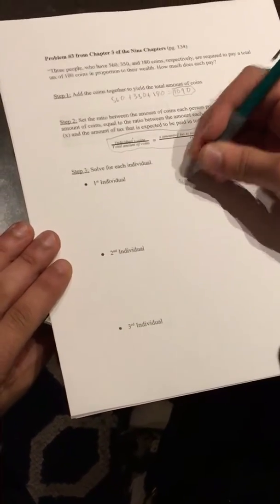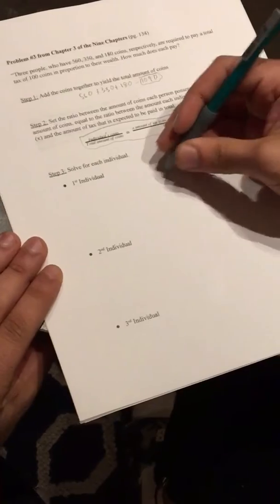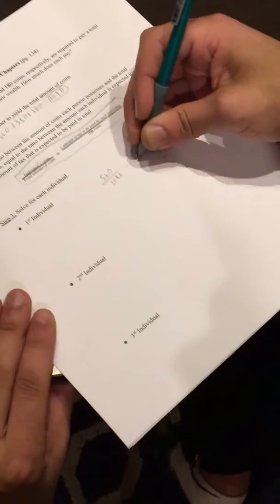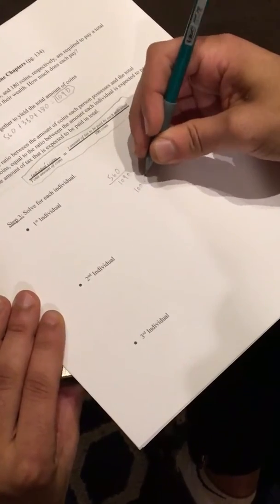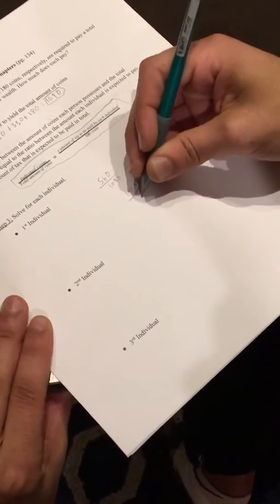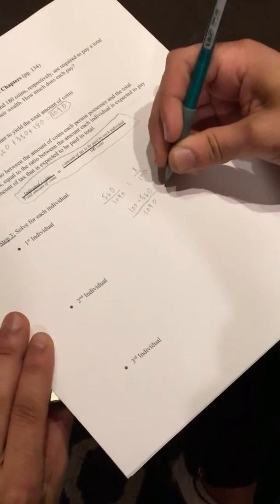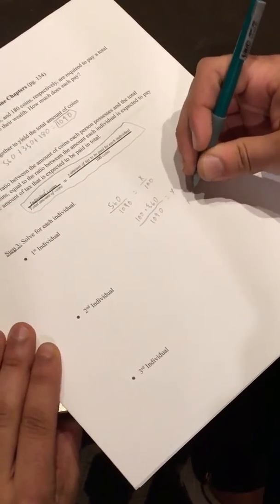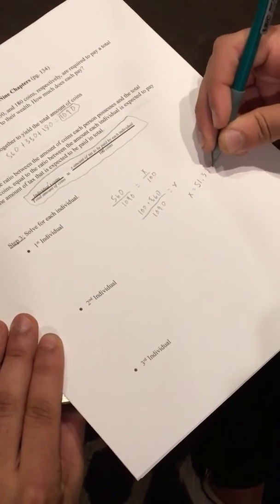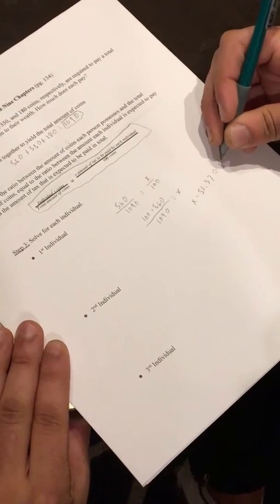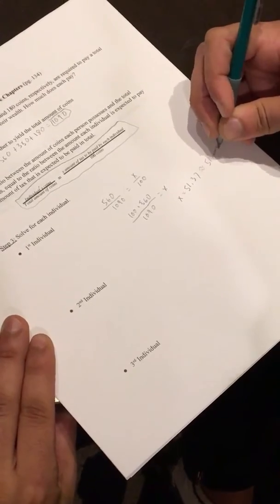When you do that, for the first individual, you're going to have 560 over 1,090, and then you set that equal to X over 100. Then you multiply 100 over and divide by 1,090, and set that equal to X. Once you solve, you'll find out that equals 51.37, which for all intents and purposes is going to be about 51 coins.